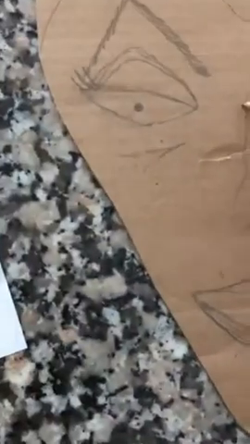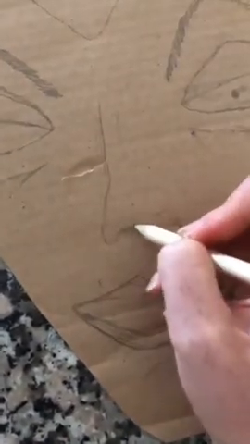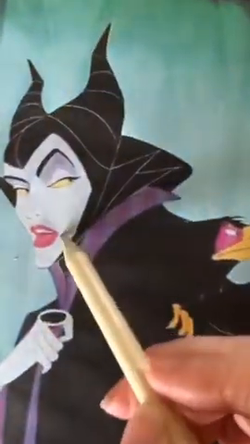And you might just want to sketch a little bit of a nose in, because obviously she's facing on, so it's easier just to sketch a little bit in. You can sort that out when you're colouring. And then you have her lips too, which are very pointy at the top.